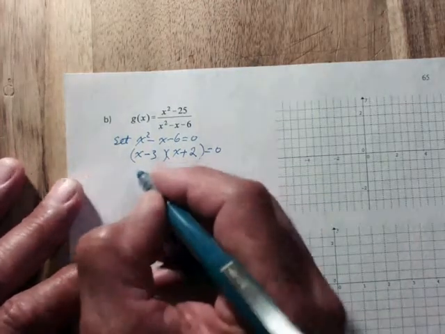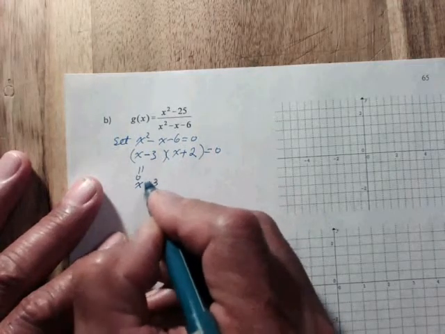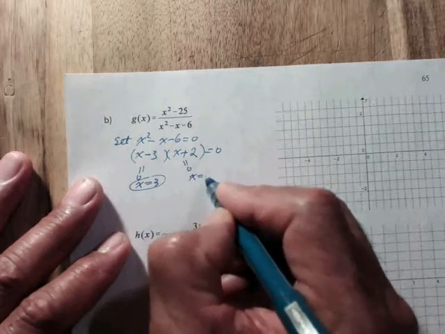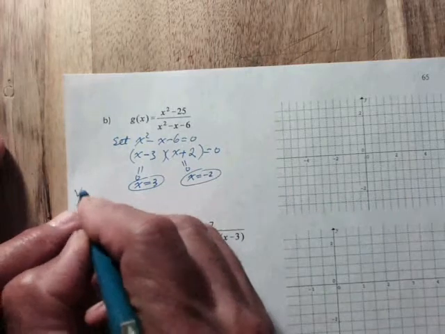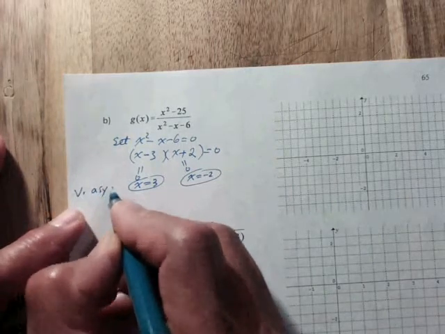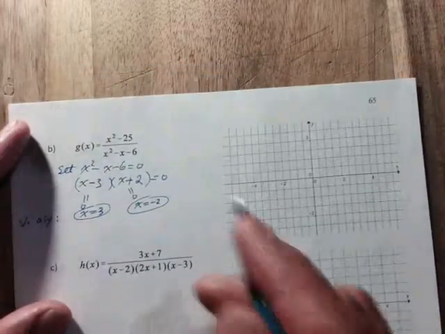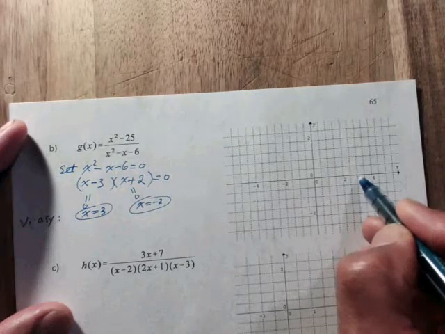So I put each one equal to 0. If I put this one equal to 0, I get x equal to 3. If I put this one equal to 0, I get x equal to negative 2. Okay. So these are vertical asymptotes. Let's mark them right here. 3, here we go. This is 2, this is 4, 3 is right here.